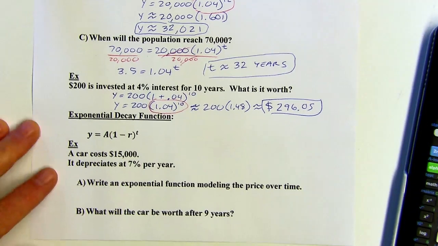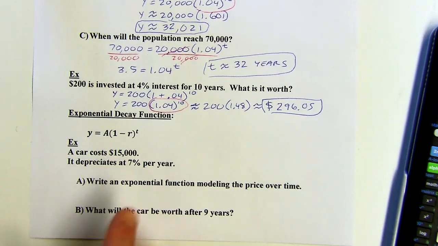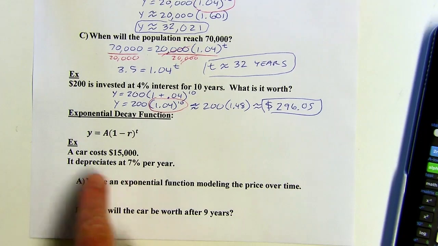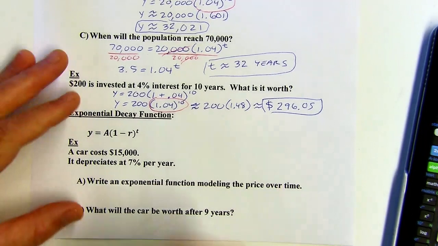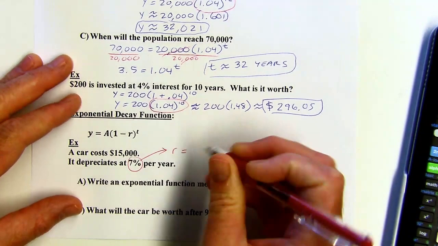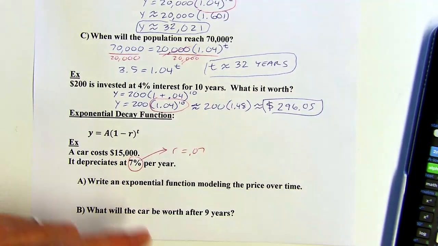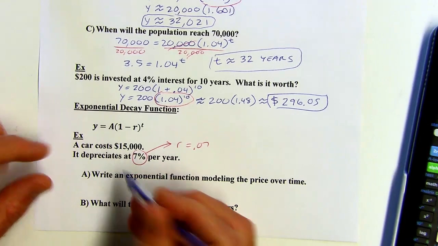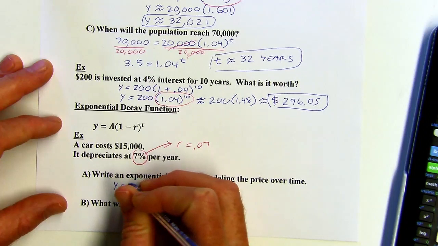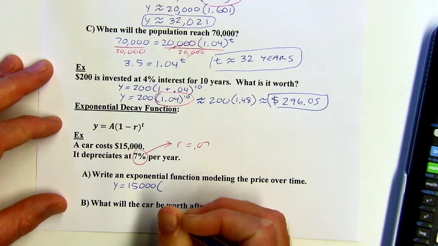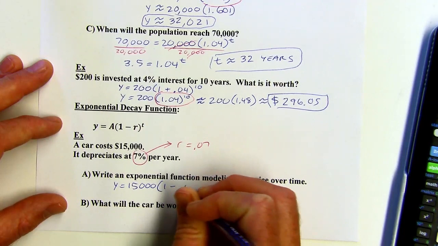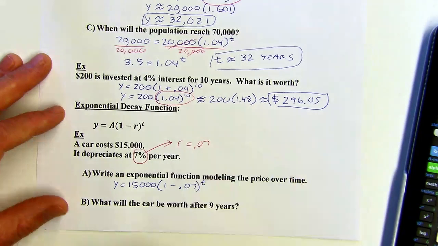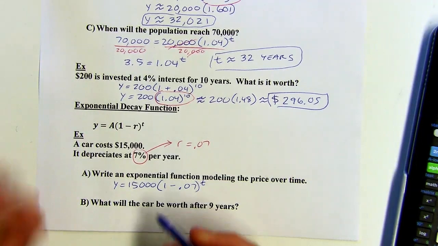Okay. So an example is a car. It starts off expensive. Well, this is a cheap car, I guess, but it's going to go down pretty quickly after that. So this says the car depreciates at 7% per year. Okay. So that 7%. Now I know my rate is going to be 0.07. That's the number I'm going to use there. Okay. So using this formula, my initial amount is going to be the 15,000. Okay, and then I've got 1 minus 0.07, and then the time I'm going to leave as t.